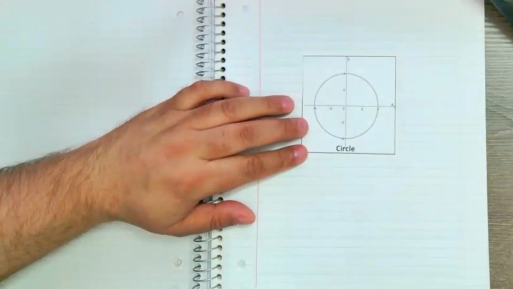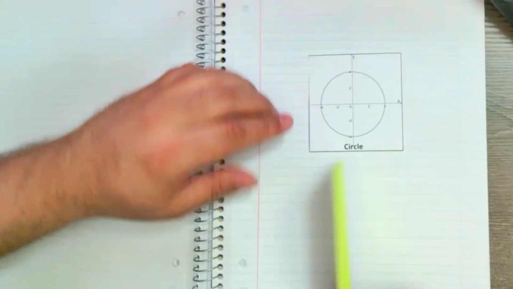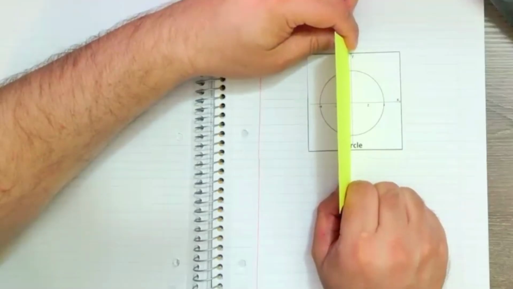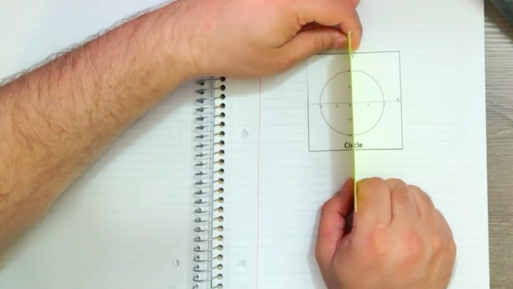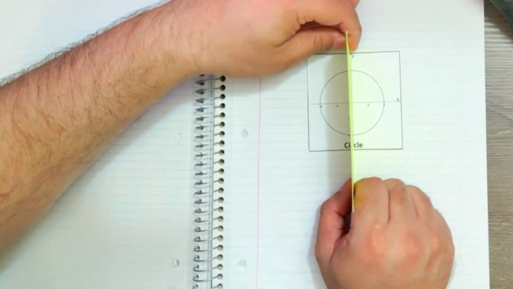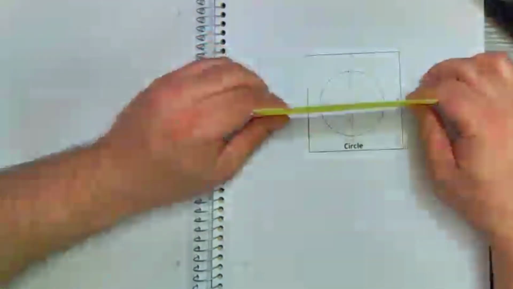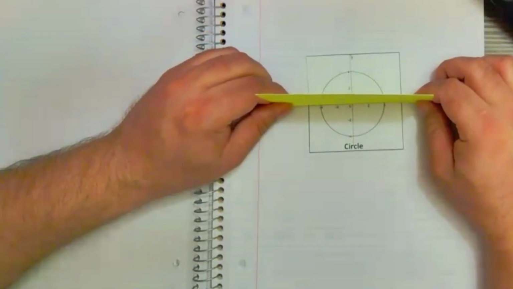So again, we'll start with the circle. Now for a circle, no matter what line we use, the circle is going to be symmetric with respect to mirror symmetry as long as that line passes through its center.